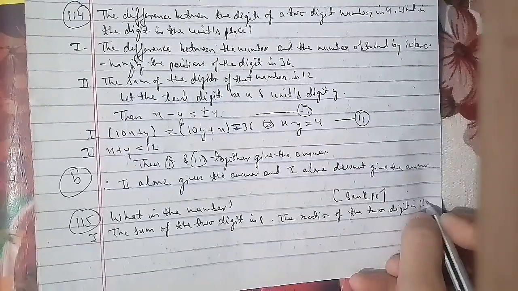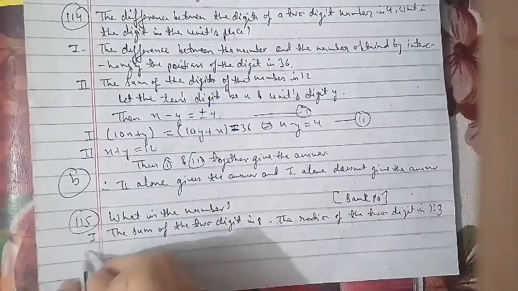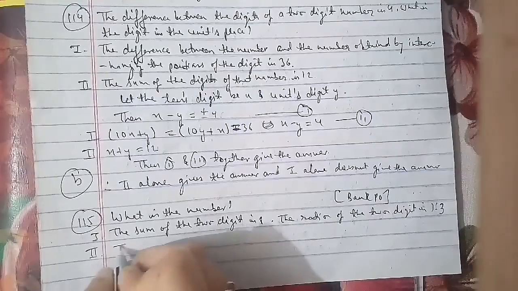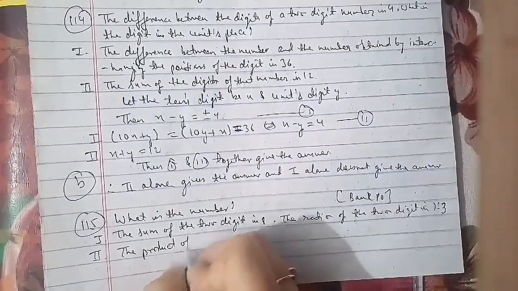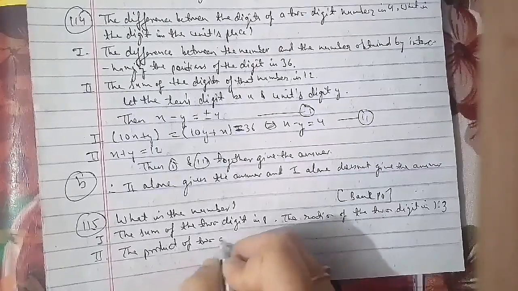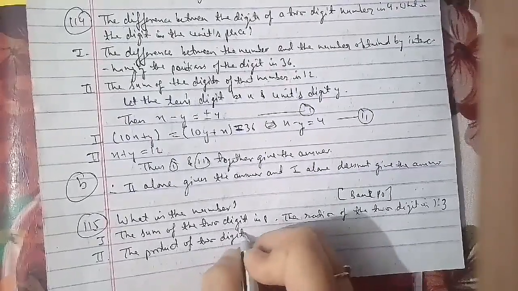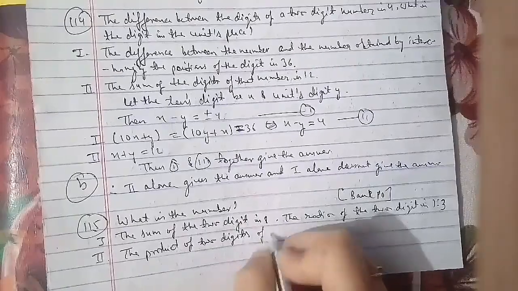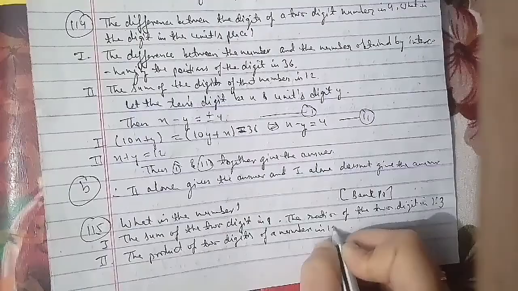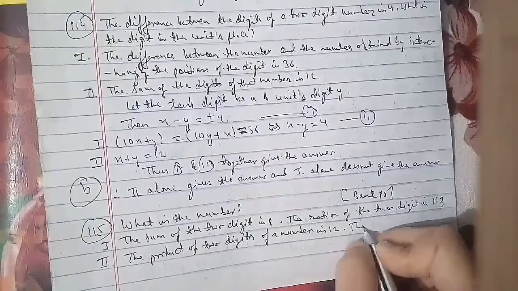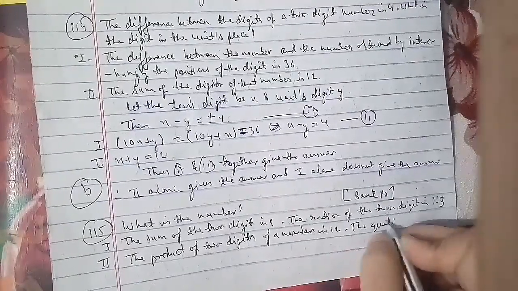This has been asked in your bank PO question paper. So the solution: let the tens and units digits be x and y respectively.